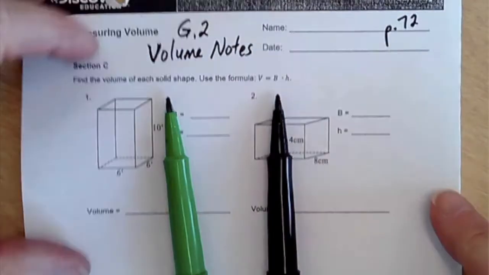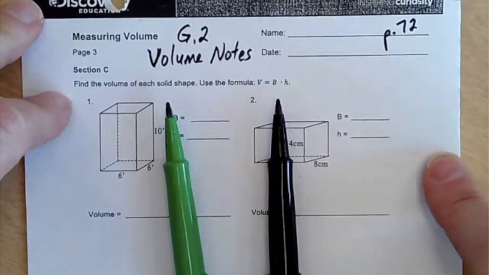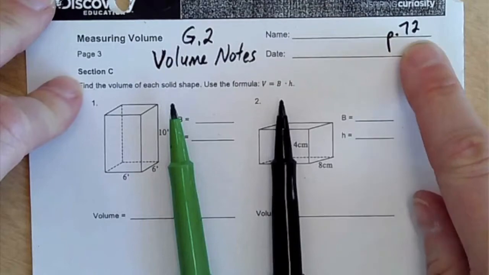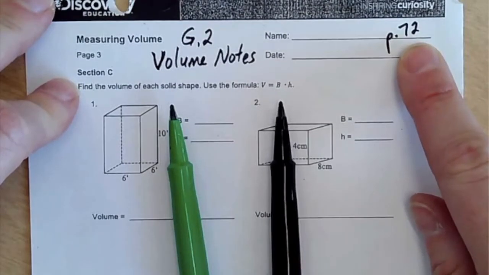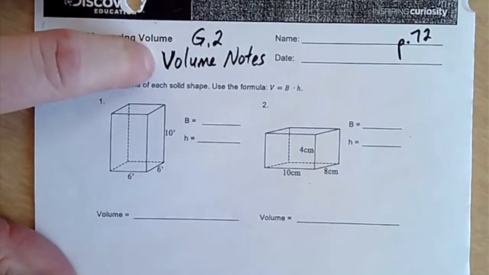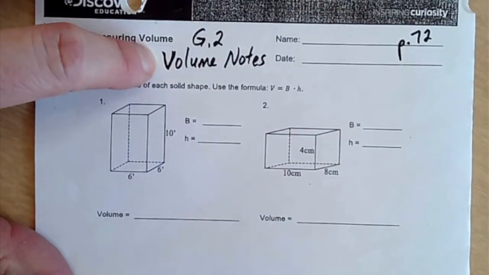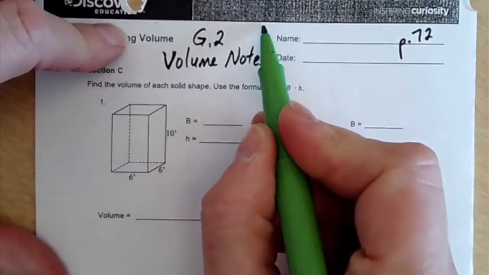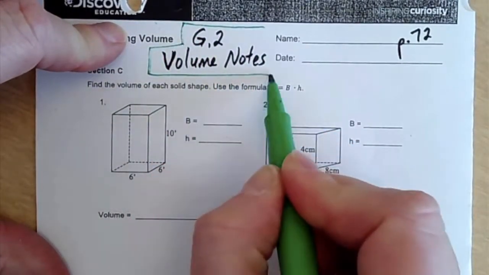This paper is like a half sheet. We are gluing it in on page 72 in our notebook. My colors today are green and black. This is Geometry 2. This is our volume notes. So we will start by writing that in. These are our volume notes.